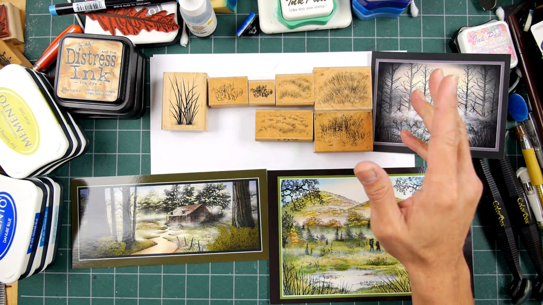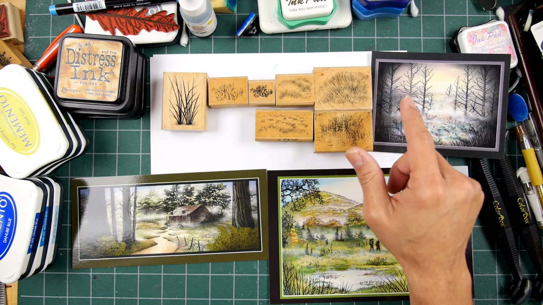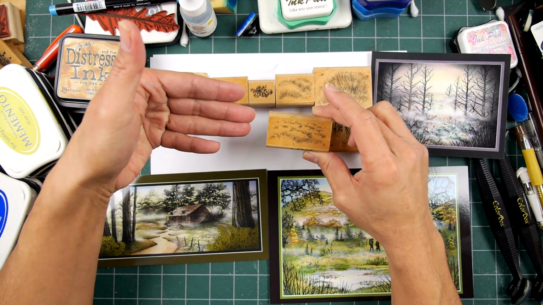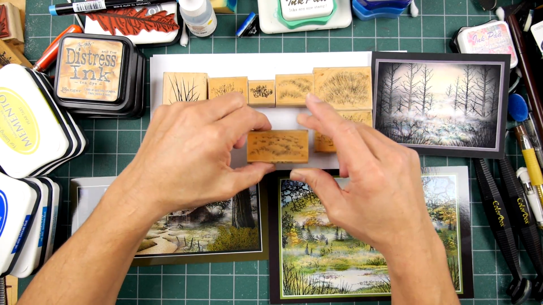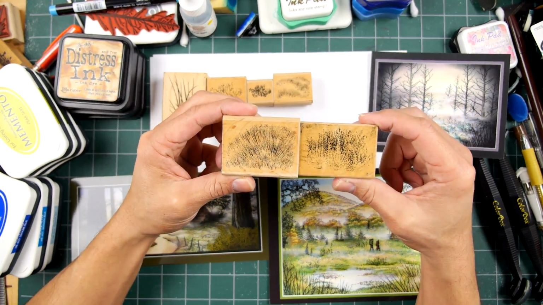With these stamps right here, there's other things that I do, but for the most part the basics are kind of distant grass. It could be near grass too. Different types of grass textures.